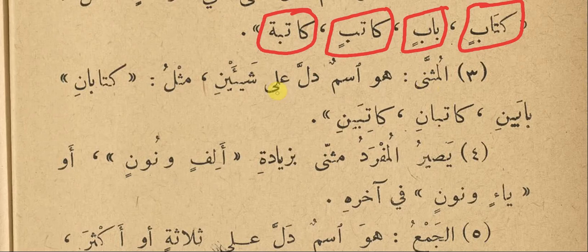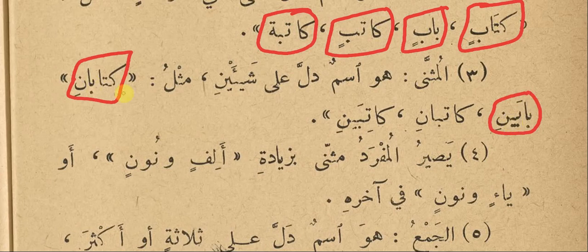The dual, we talked briefly about it. A noun that indicates 2 things, like كتابان, 2 books. That's one of the ways you use the dual. By adding this, you get كتابان, 2 books. بابين, we will talk later about how this changes into ya. كاتبان, 2 writers. If you're saying 2 writers, كاتبان, you just add that on. كاتبين is a variation on this katiban. We will cover this in detail later.